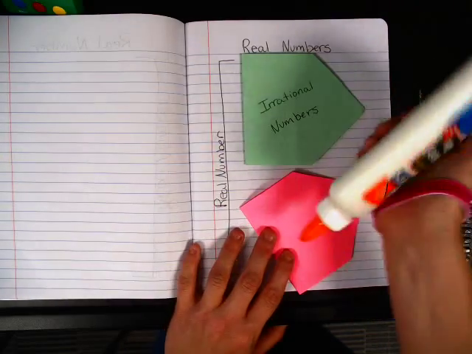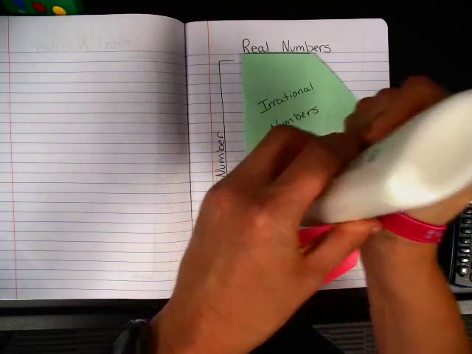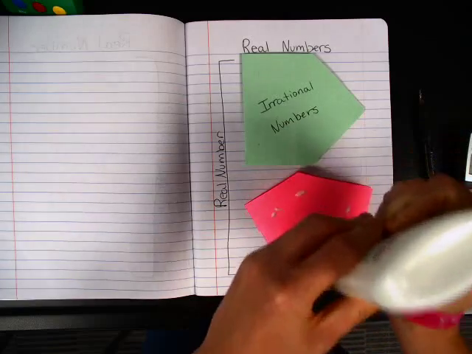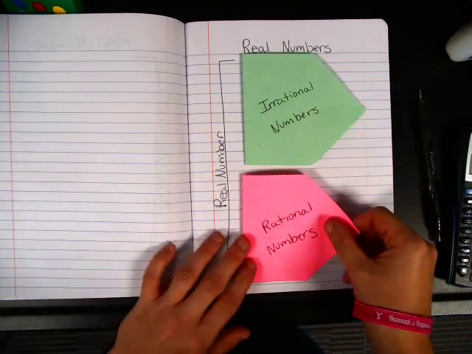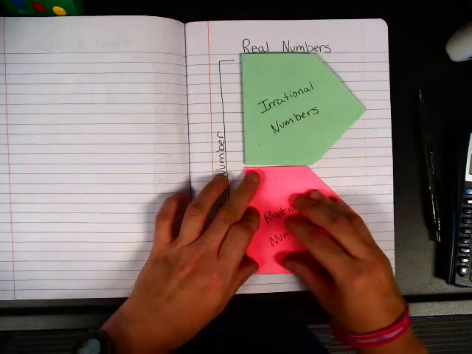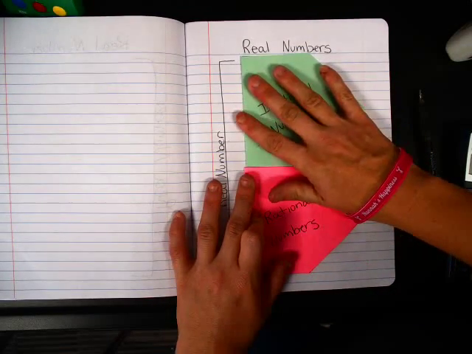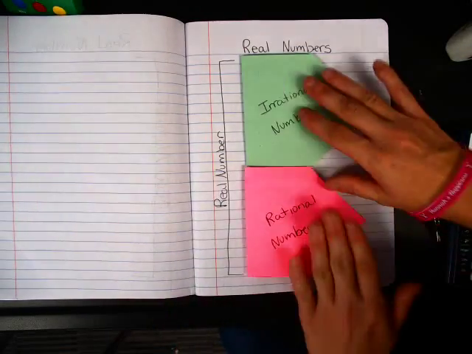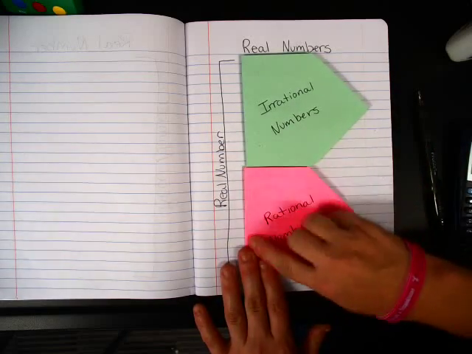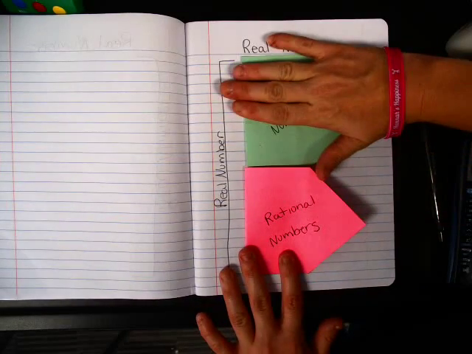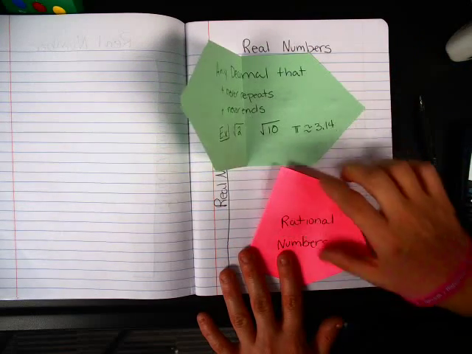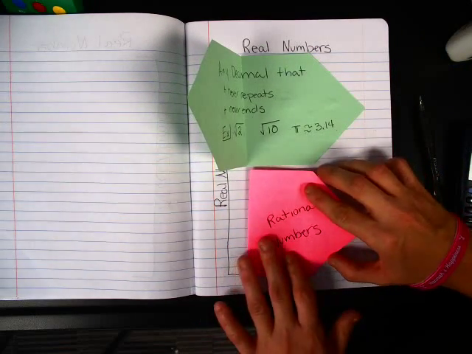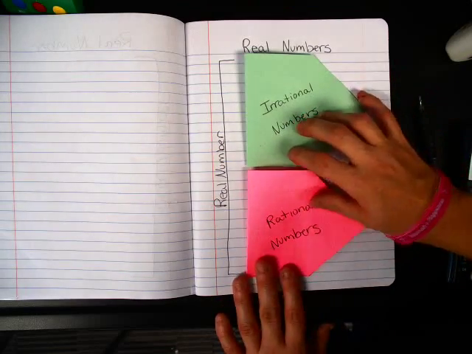This is why you have to know the difference, because we have to be able to place them in the right places, order them, and if you don't know what kind of number they are, it makes it harder to order them.